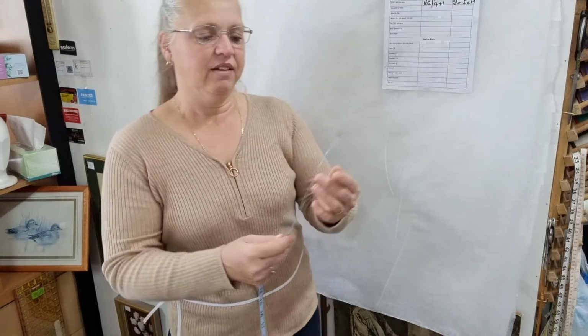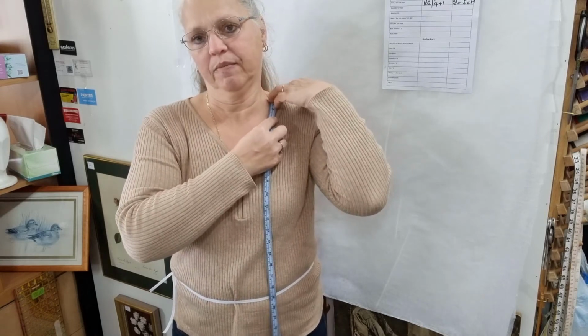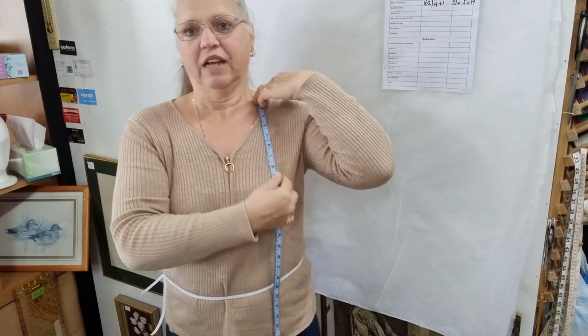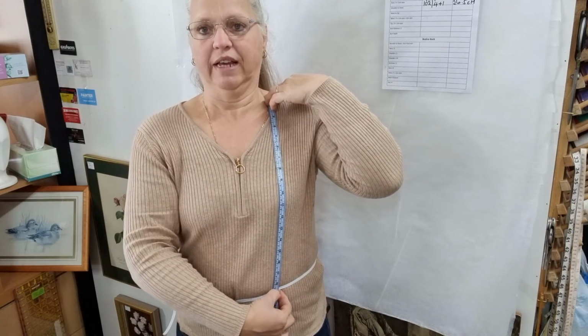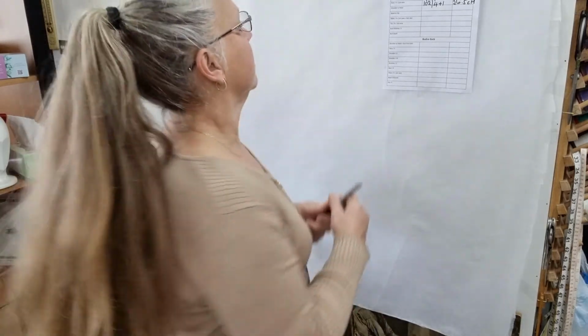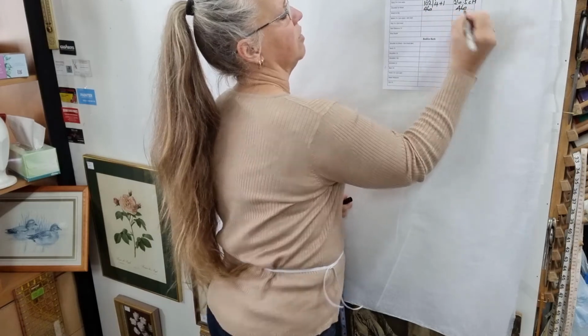Now, what we need is our shoulder to waist measurement. So just from the base of your neck to your shoulder there, put the tape measure and bring that down over your bust, down to your elastic. And that is 46 centimetres. So we just transfer that across. There's no formulas required for that.